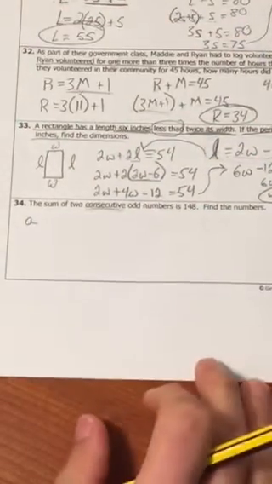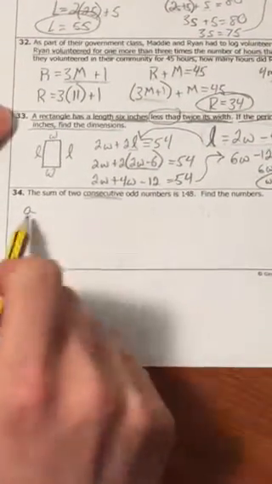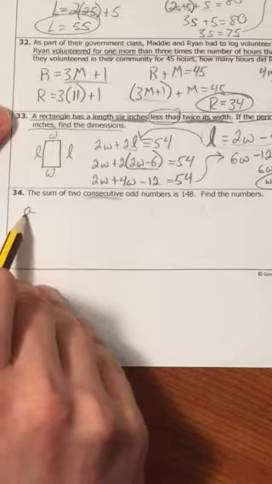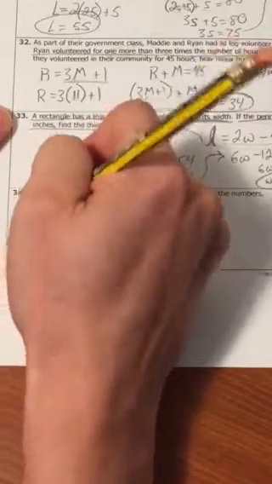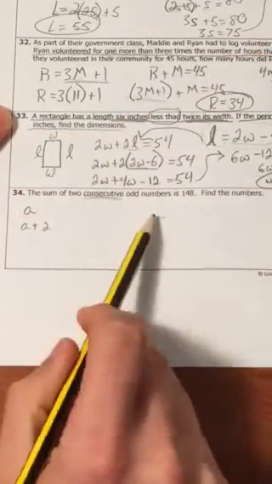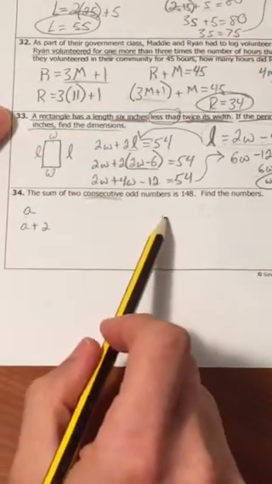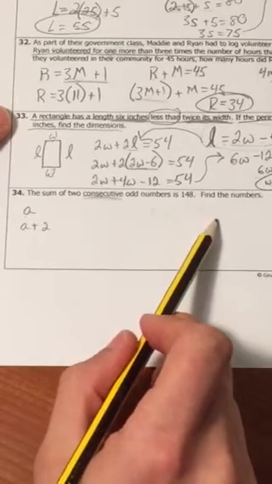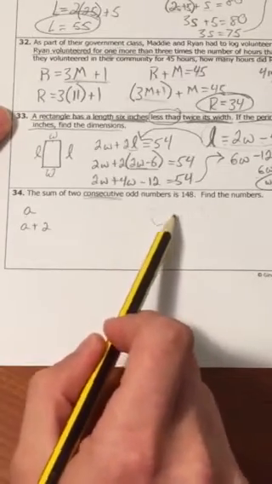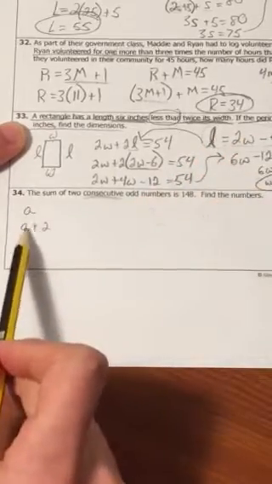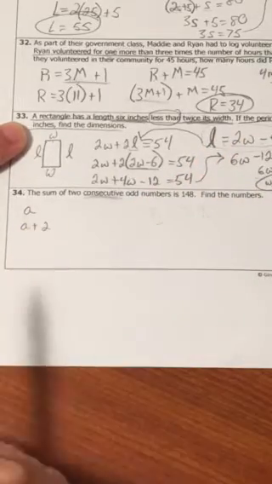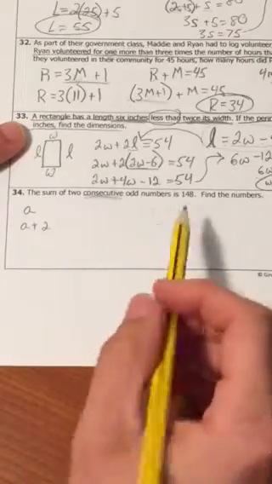And so here's the trick with this problem. I've already explained this in class, so I should probably stop explaining so much. But if a is some odd number, then to get the next odd number, I need to just do a plus 2. Notice with 3, 5, 7, 9, and 11, we're all 2 apart from each other. So if I take any odd number, a, and I add 2 to it, then I'm going to have the next consecutive odd number.